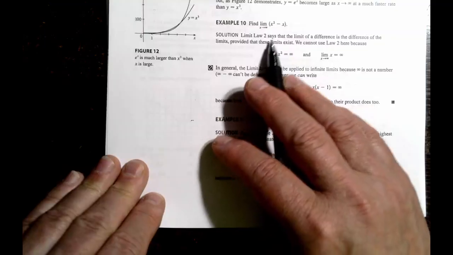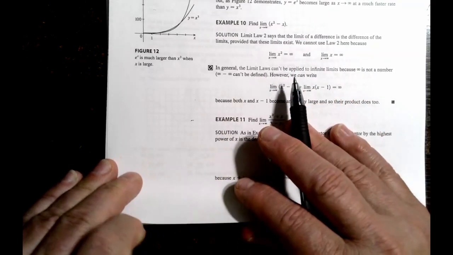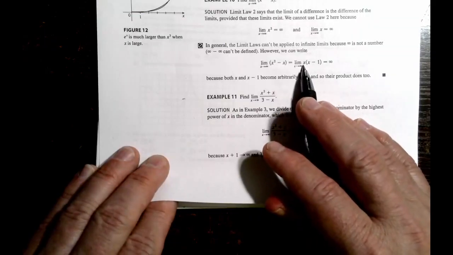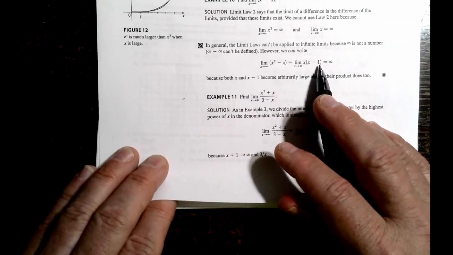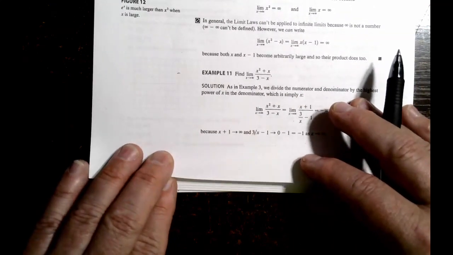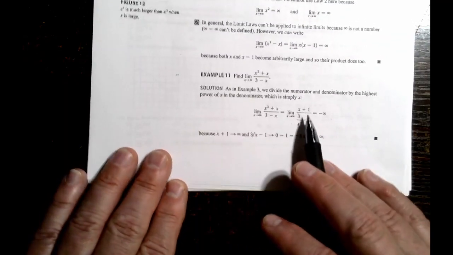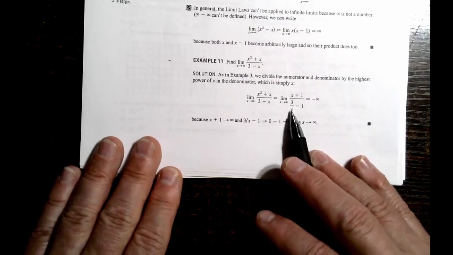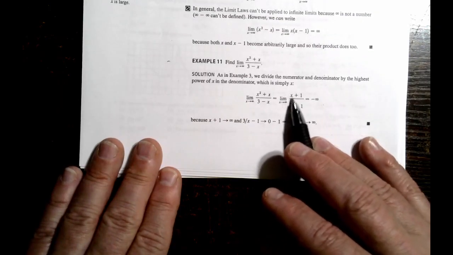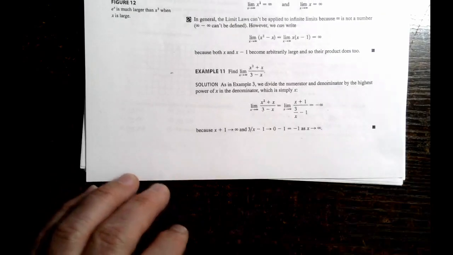This one here, again, you've got x squared minus x, and it's not obvious what this is going to approach, but if you factor out an x, you know that this one goes to infinity, and this one goes to infinity minus 1, which is infinity times infinity is infinity, so you know that that goes off to infinity. Now this one, if you divide top and bottom by x, you end up with x plus 1 over 3 over x minus 1. This part goes to 0, that goes to minus 1, that goes to 1, and that goes to infinity. So you've got infinity over negative 1, which is negative infinity.